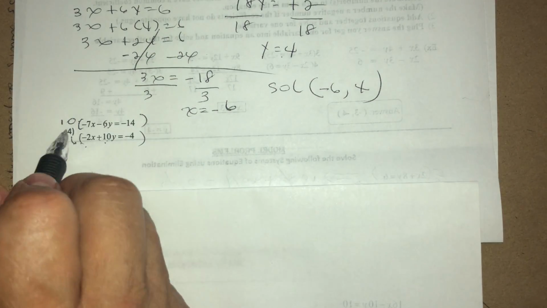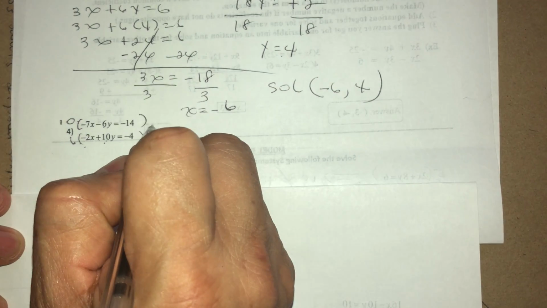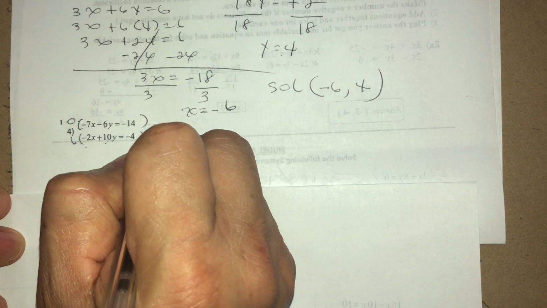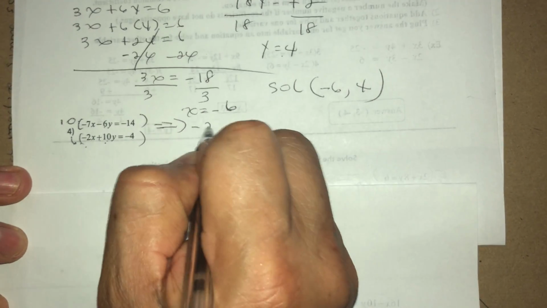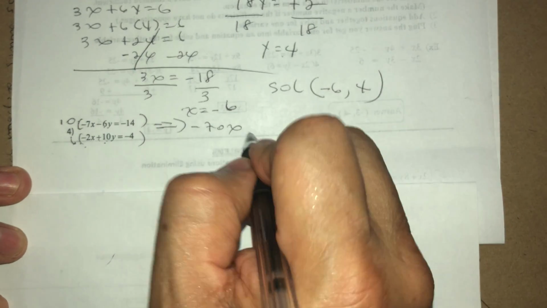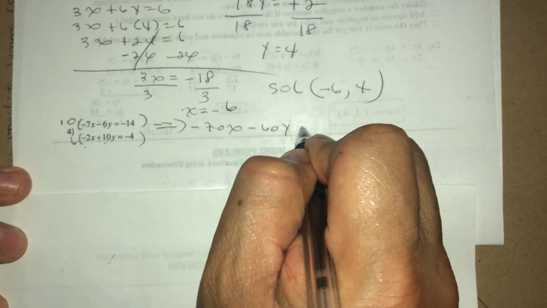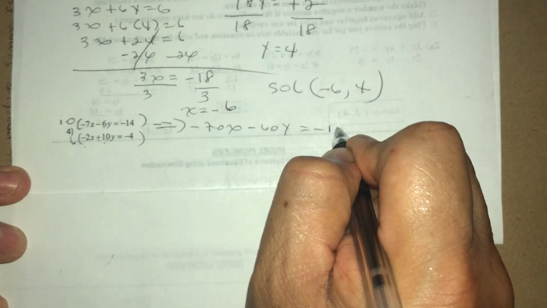So because I'm concentrating on the y's, because the y's already have different signs, when I distribute, I get negative 70x minus 60y equals negative 140.